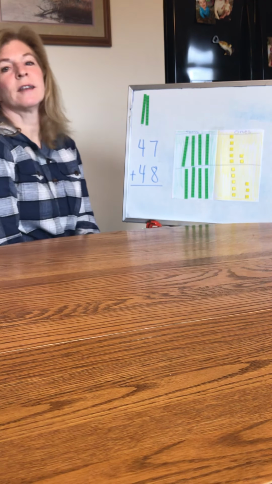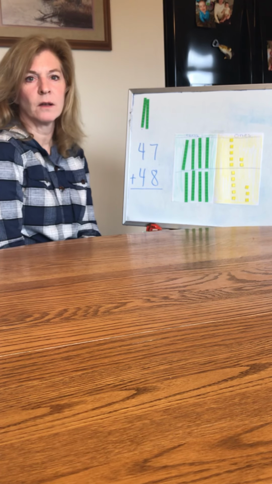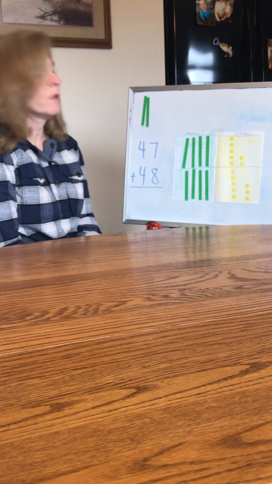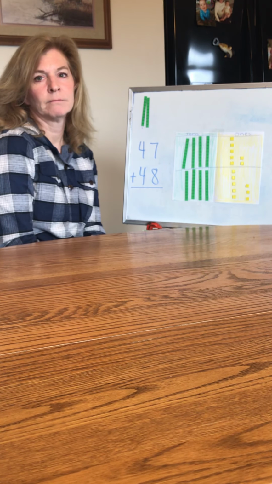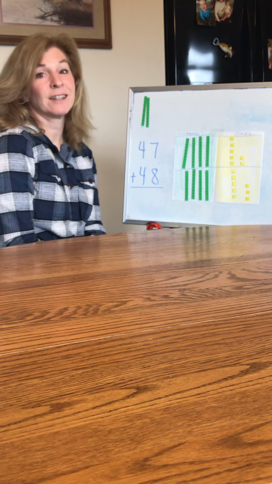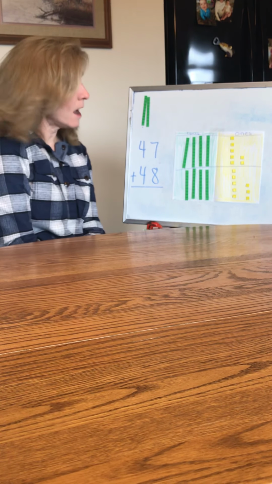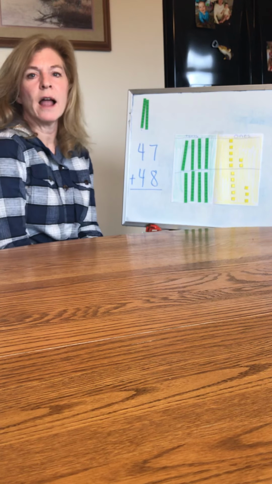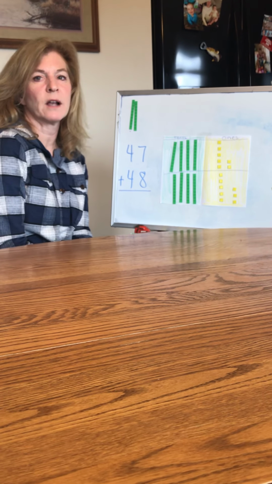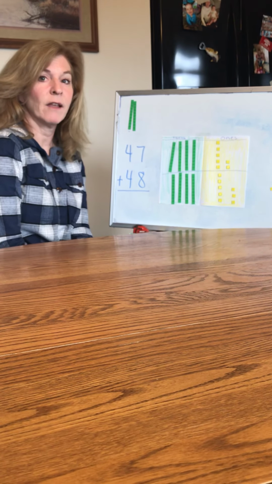Okay, I hope your board's set up. If not, go ahead and hit pause. Where are we going to start with our adding? Yes, in the ones column. You go ahead and take a look and give it a try and see if you know what to do with the ones column. I'm going to wait a little bit and let you get started.